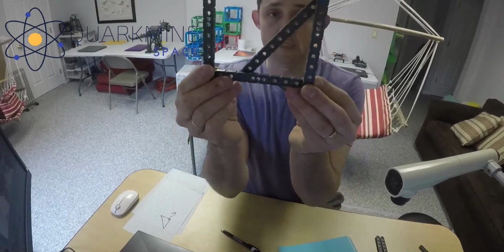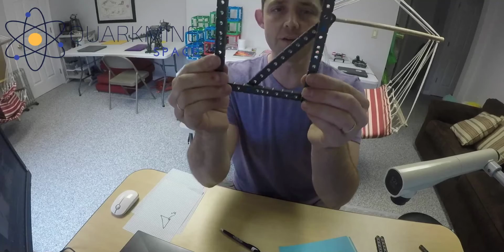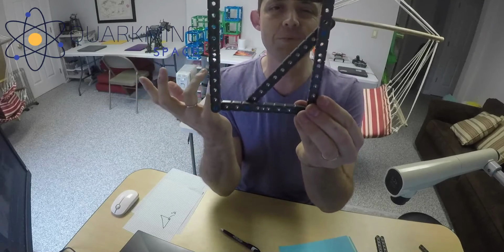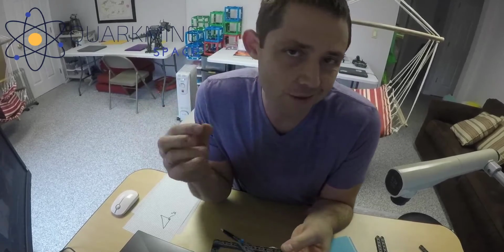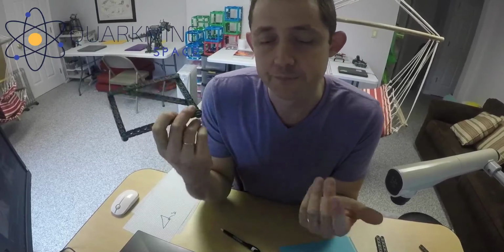But it's pretty cool because, I mean, it makes for a very rigid structure. And I don't have to bend any plastic. I've seen a lot of kids try to make things fit that don't fit anyway. That's what I got for today. So how are you doing?